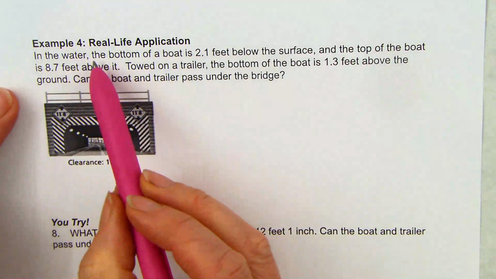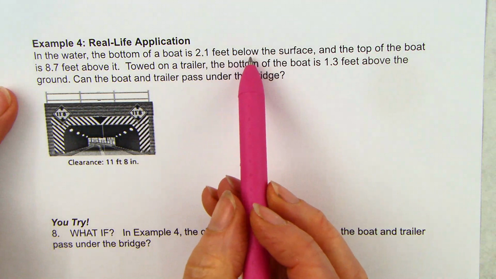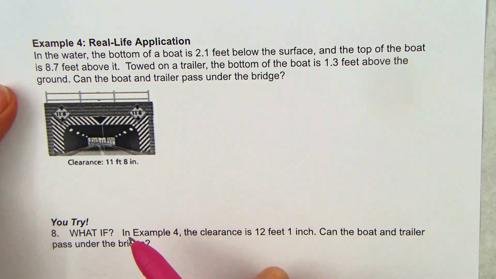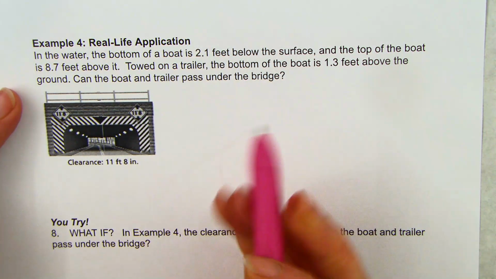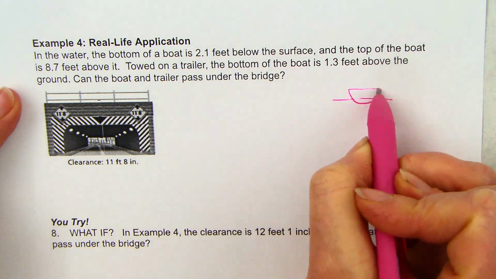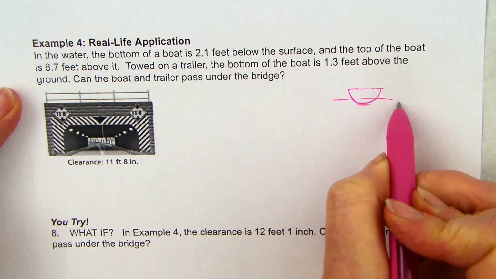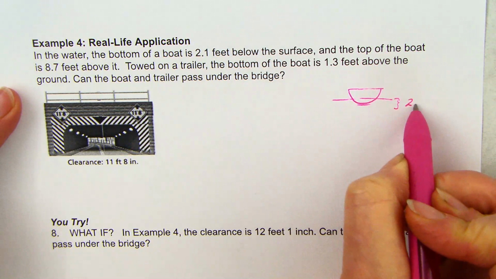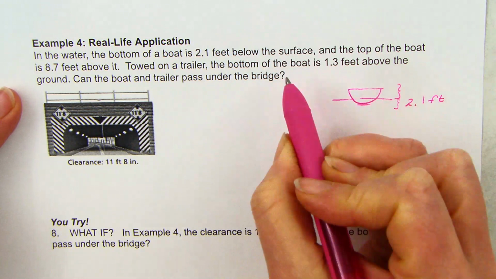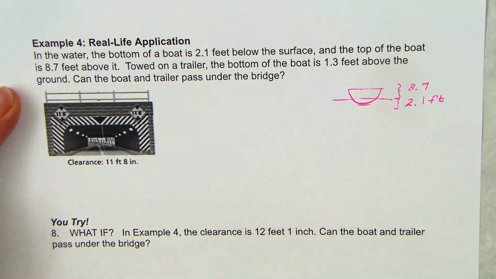So in the water, the bottom of a boat is 2.1 feet below the surface, and the top of the boat is 8.7 feet above it. Maybe we should draw. Here's the water, and here's the boat. All right. And so the bottom, that distance, I guess I could have made it bigger, is 2.1 feet. And then this distance is 8.7 feet. This is a great example of what I was just talking about.